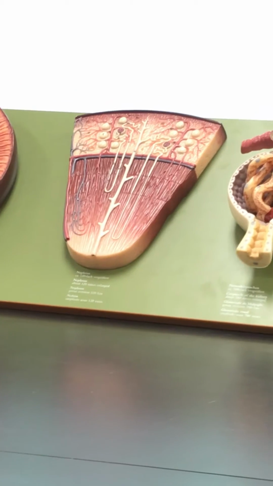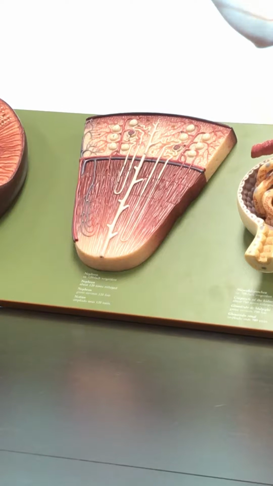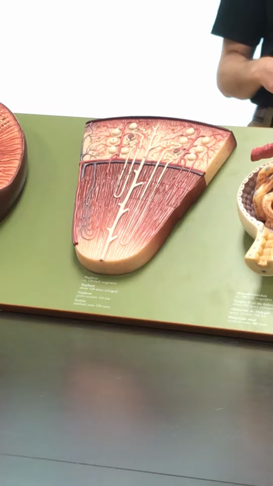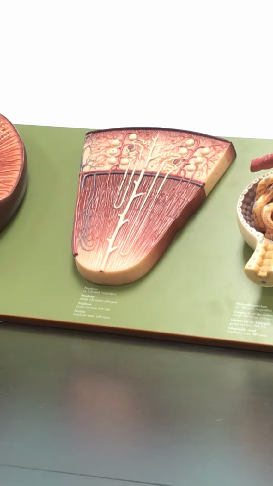Right. And that's just, right, proximal and distal, what did proximal mean again? Close. Closer to. And what did distal mean? Further from. Farther away. What does convoluted mean?